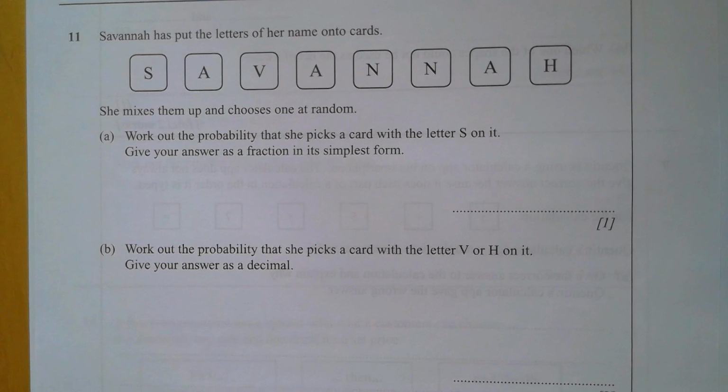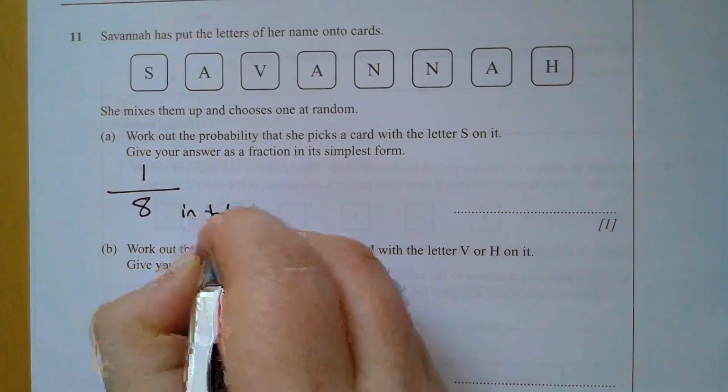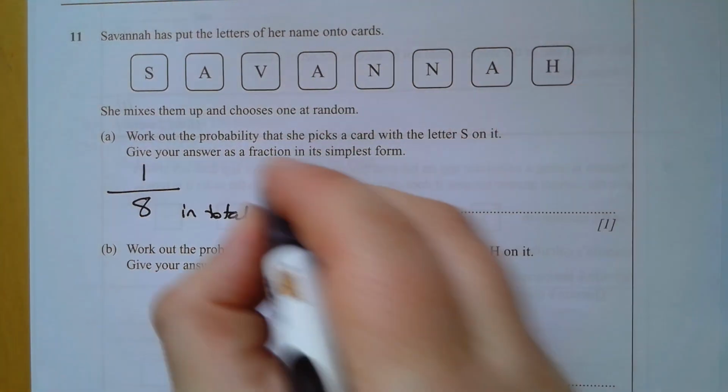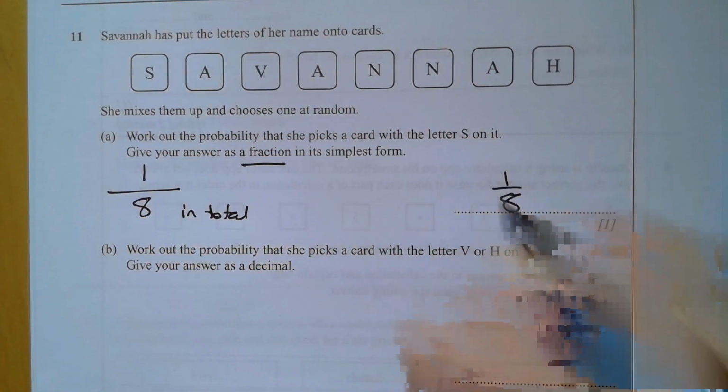How many chances are there of her picking a letter S? There is 1. How many are there in total? There are 8: 1, 2, 3, 4, 5, 6, 7, 8. We need it as a fraction, in its simplest form. We can't simplify that anymore.